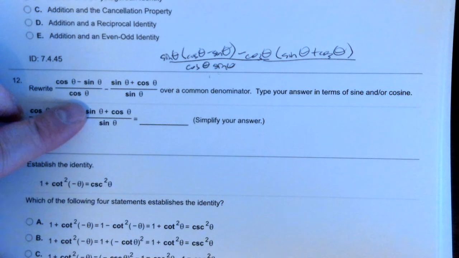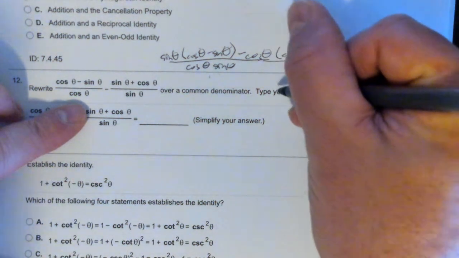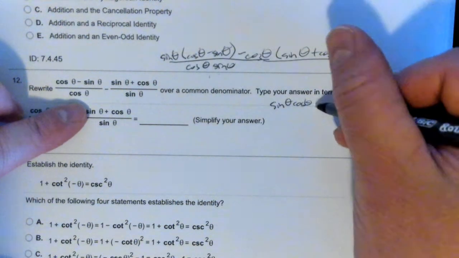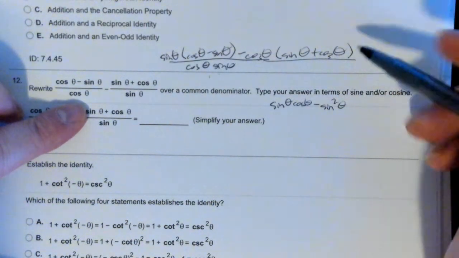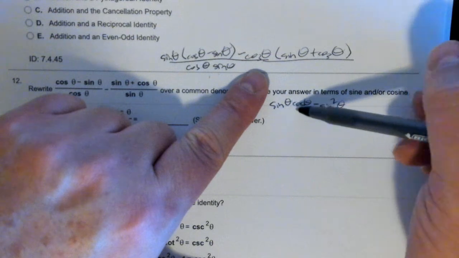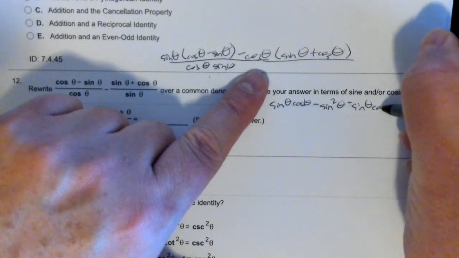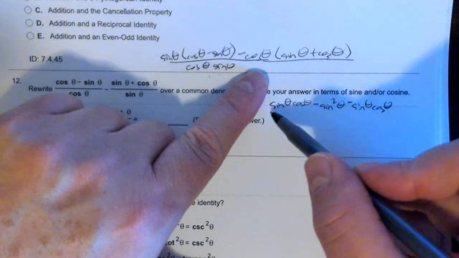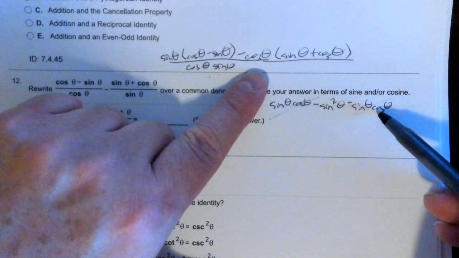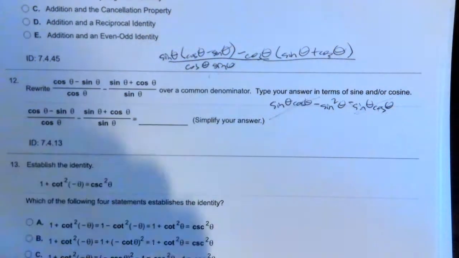So then from there, you're going to want to distribute sine times cosine, and then minus sine squared. Then distribute this part. You can have minus cosine sine, or since this was in the order with sine first, I'm going to put sine first. So sine cosine. The reason is because now you can see that's going to cancel out. If you're multiplying, the order doesn't matter for your 2 terms. And then this will be minus cosine squared.